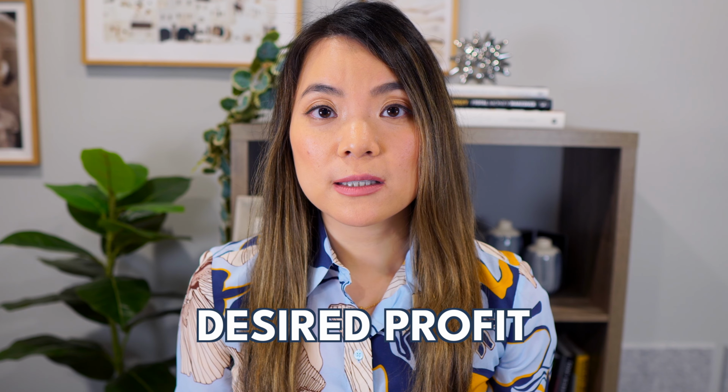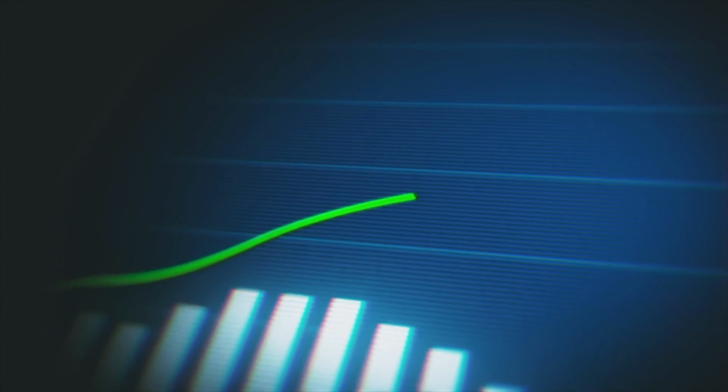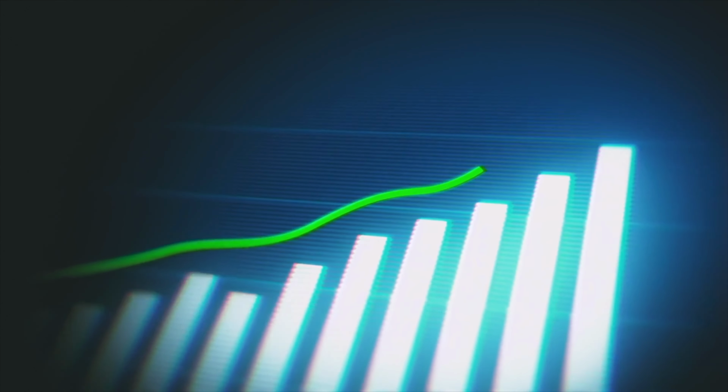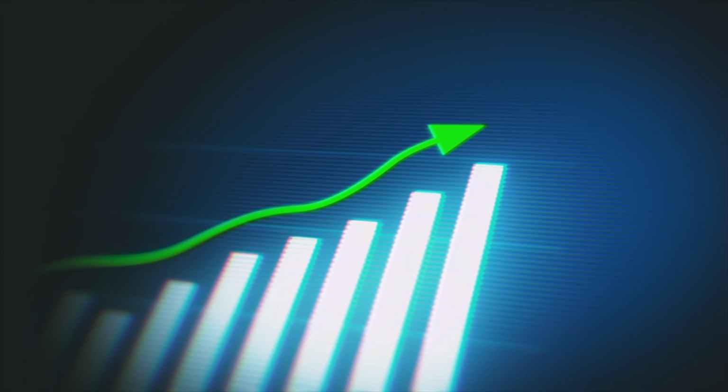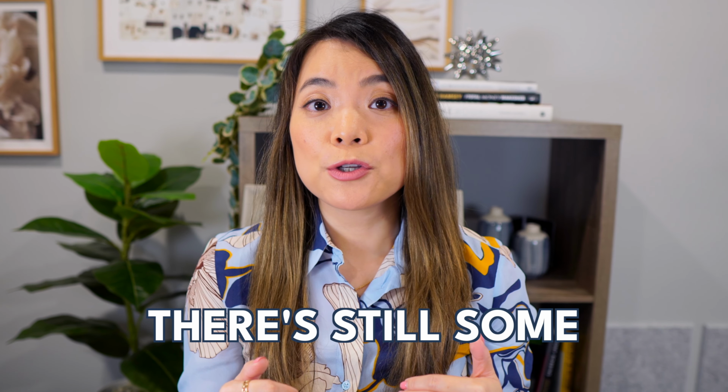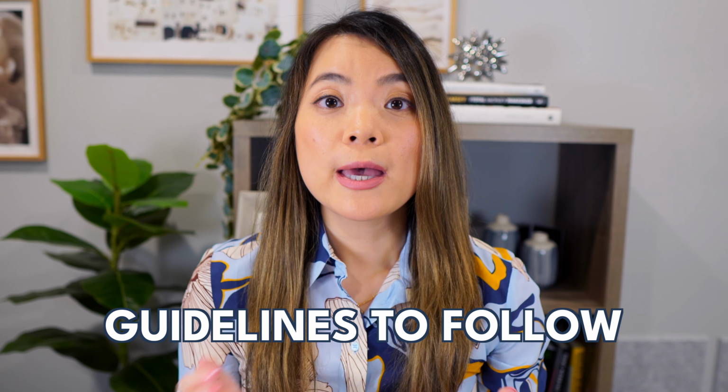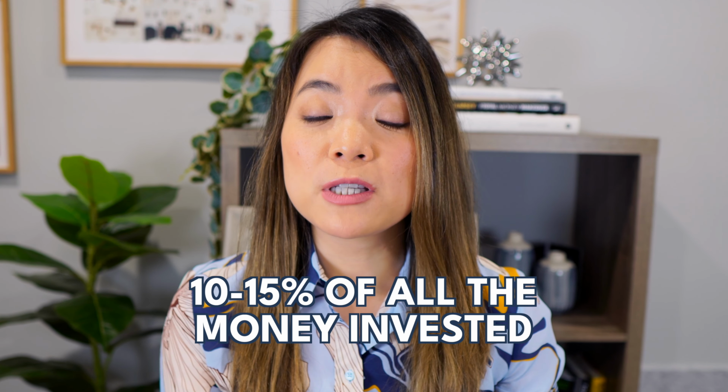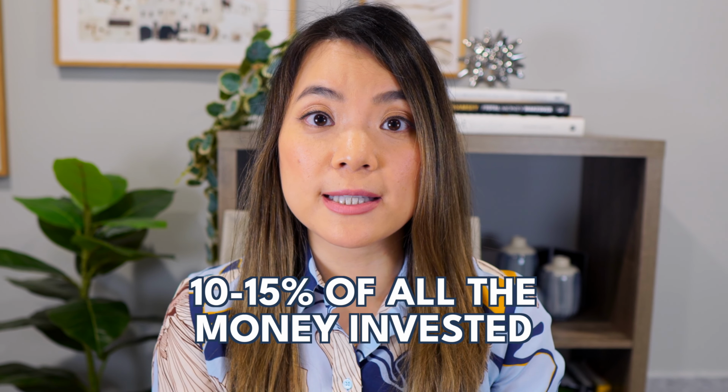So we're going to move on to the last item to be subtracted from the ARV, which is the desired profit. The desired profit is very subjective because it's how much money you'd like to make from a house flip. Even though the desired profit is up to you, there are still some guidelines to follow. I suggest that you set your desired profit to 10-15% of all the money invested.